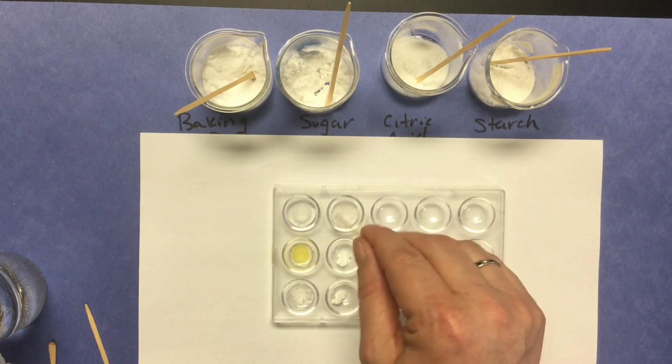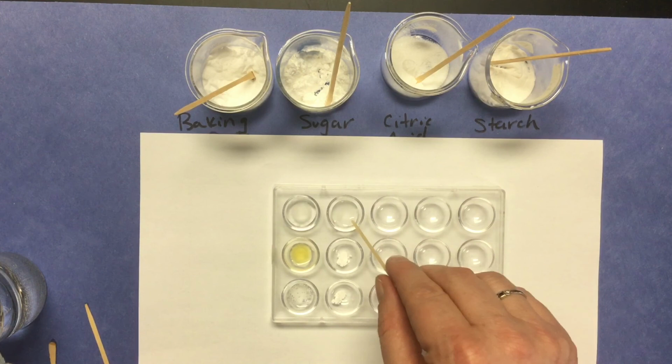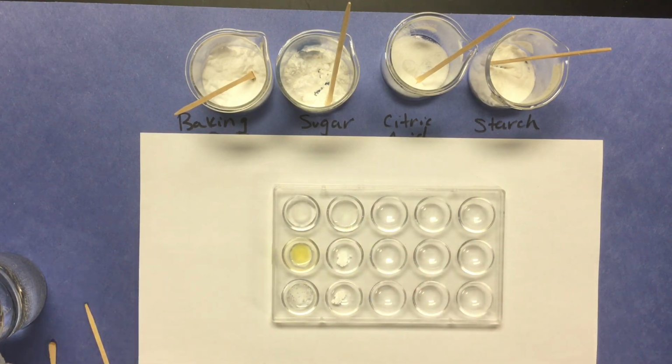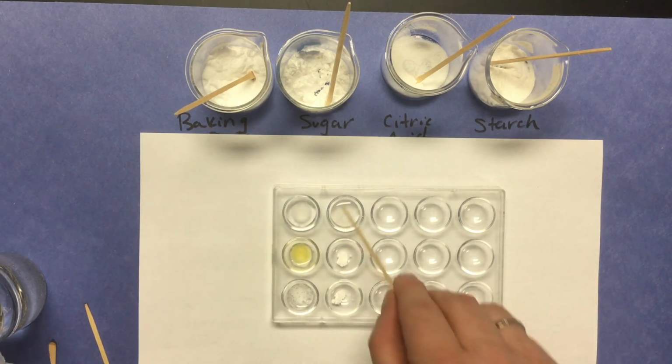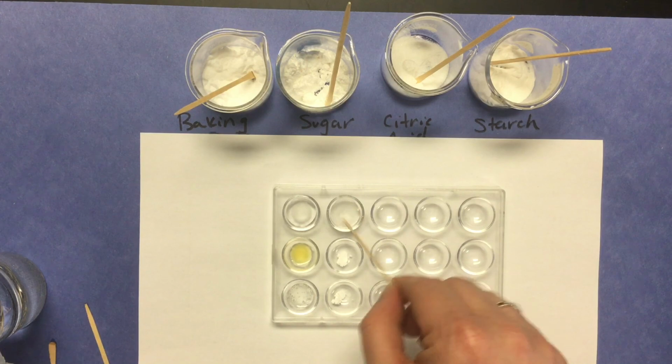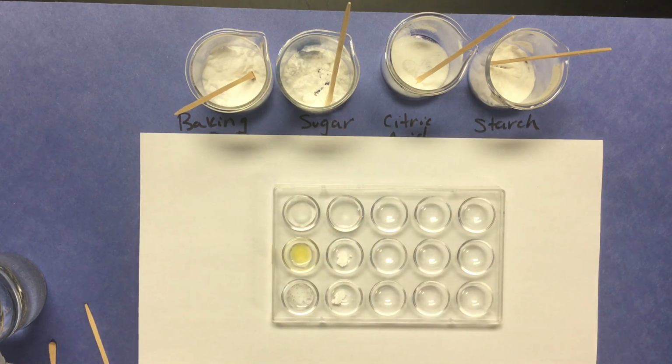Okay, that sugar pretty much dissolves in that water. So you can write that it dissolves in water. We're going to add a few more drops of water before we test the pH.